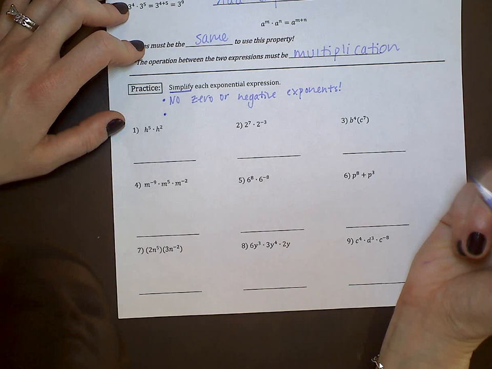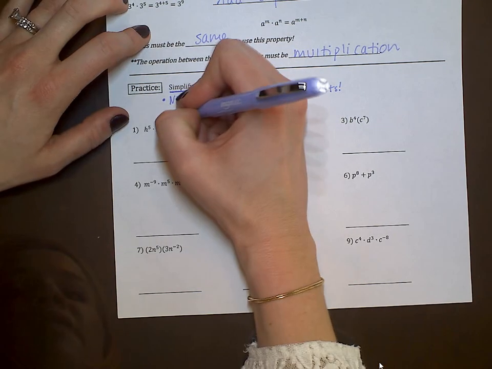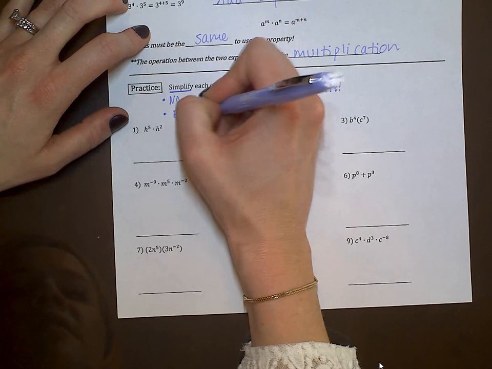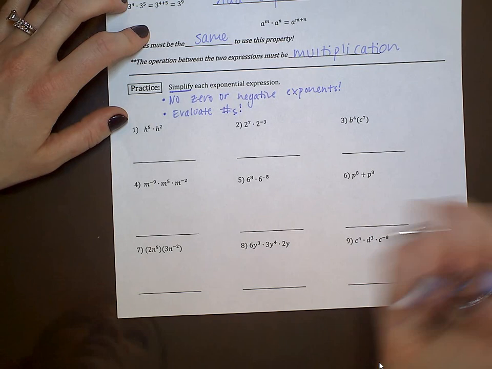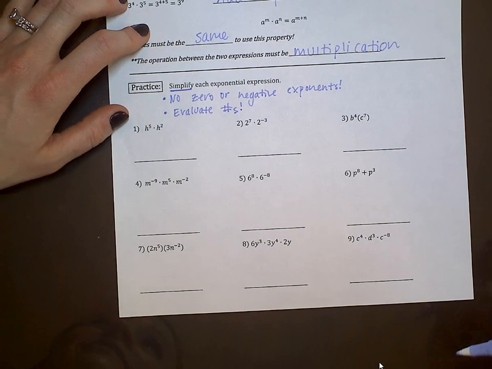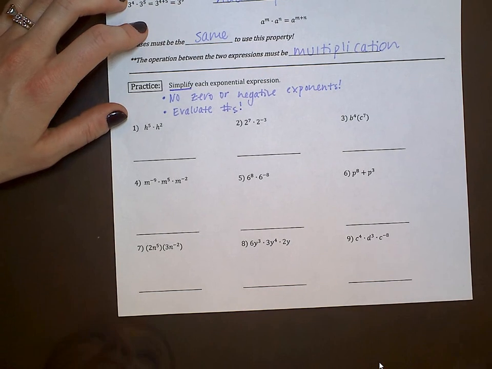Take care of those first, and then remember step 3 from last time. I told you to evaluate any numbers. So if you've got something like 3 squared, you should write 9 instead of 3 squared. Just make it the best answer possible, is basically the goal of simplify.